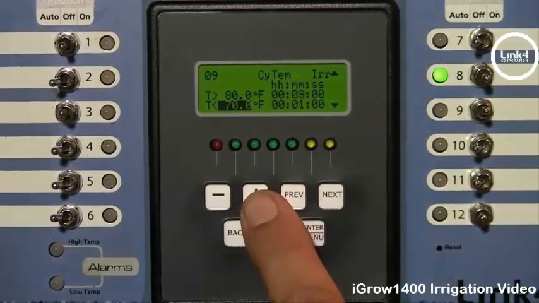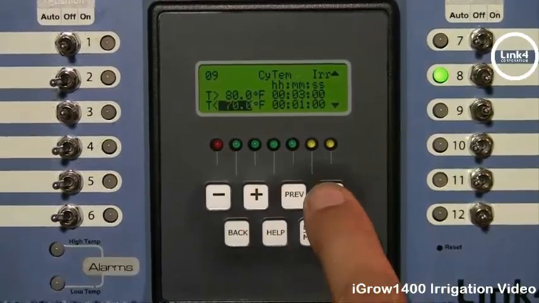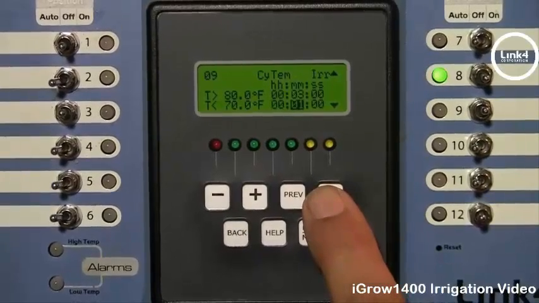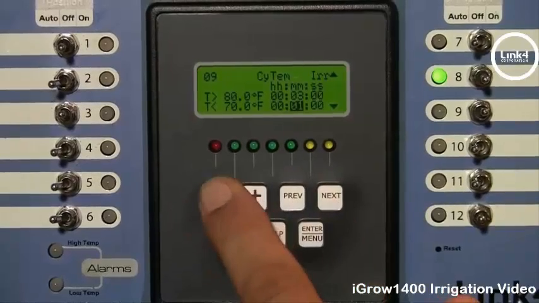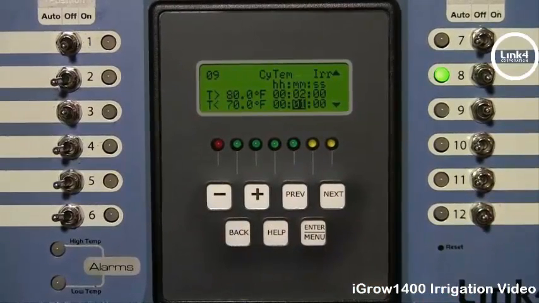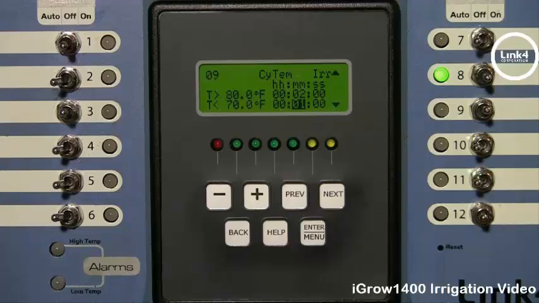And once you get to 70 degrees, we're going to make this cycle time 1 minute, as you can see right here. Now for the parameters that we have inputted, when the interior temp rises above the high temp threshold, the irrigation will follow the high temp cycle on time.